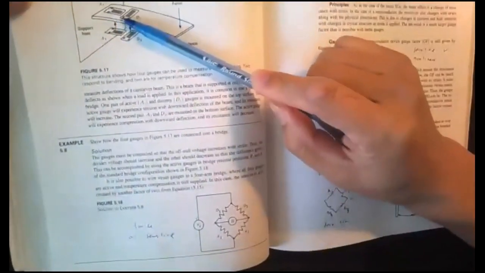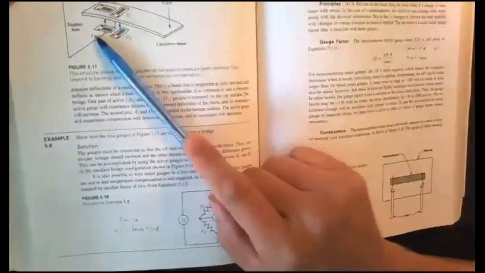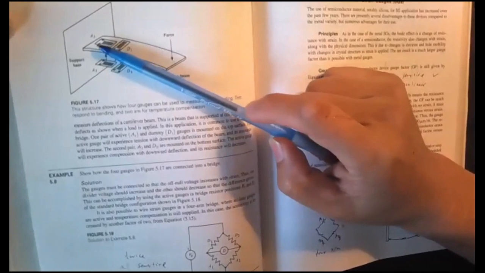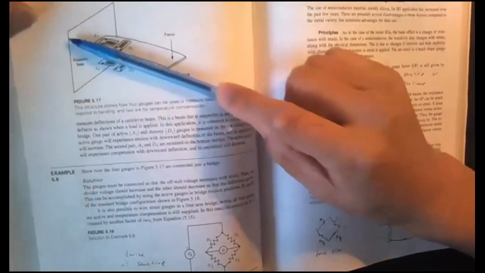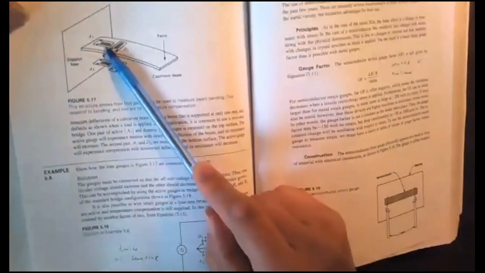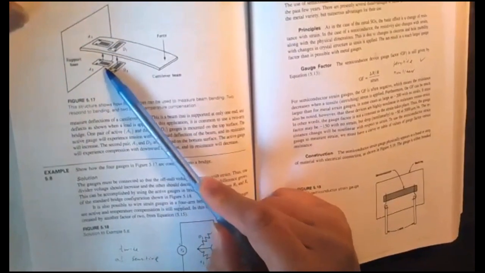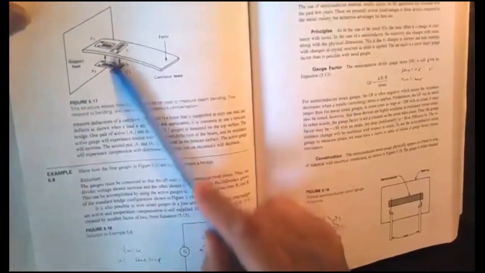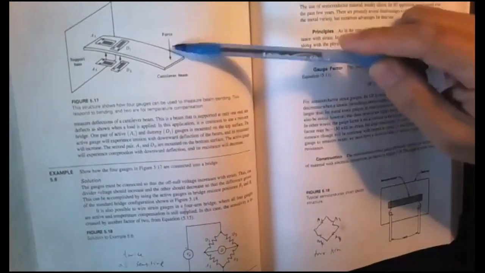Why will the sensitivity double? Because this will measure the support beam. In construction, they can put this sensor on a support beam. It will measure the deflection of your beam. So if the beam is bent downward, active one will increase resistance, active two will decrease resistance, because the strain direction will be opposite for the two sensors. So that way you double the sensitivity of this sensor.